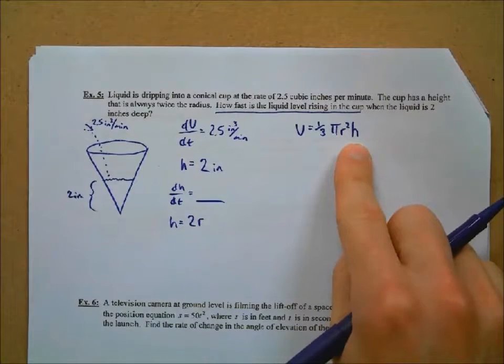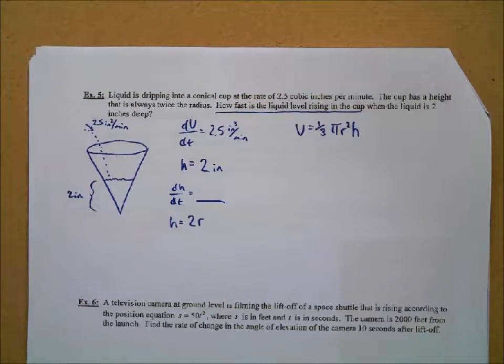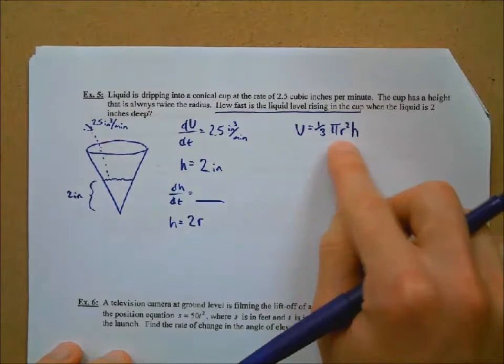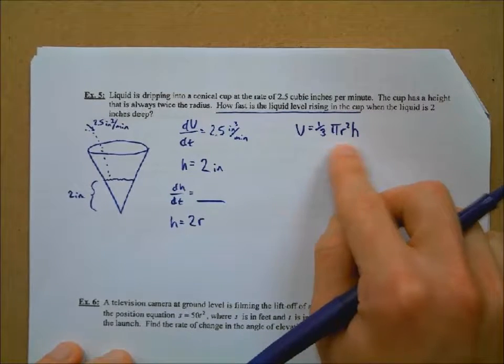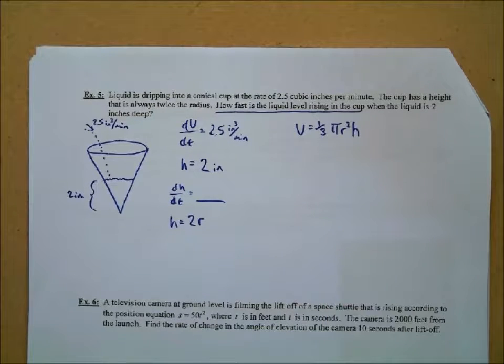We're not going to do that right now. Let's pause. If I take the derivative of this as it's currently written, I'm going to have dH/dt, but I'm also going to have r's and dr/dt show up in there. That's going to be a problem, because I have no idea what dr/dt is.